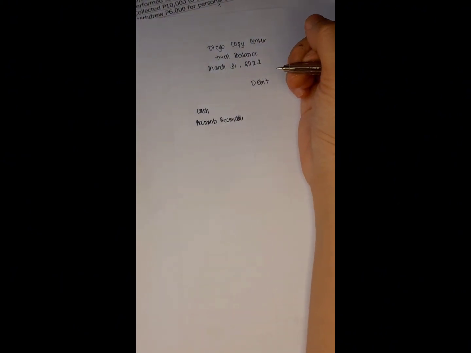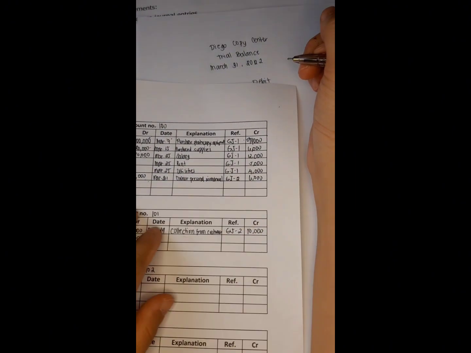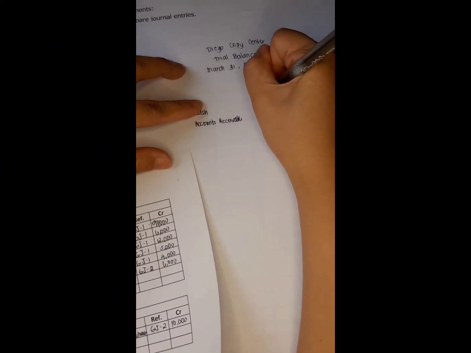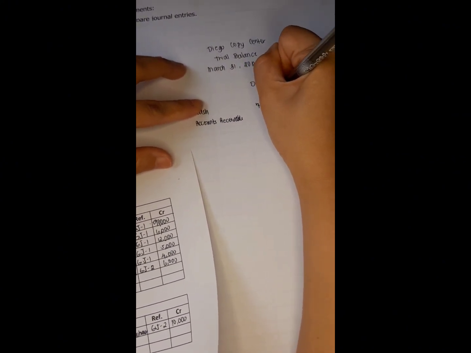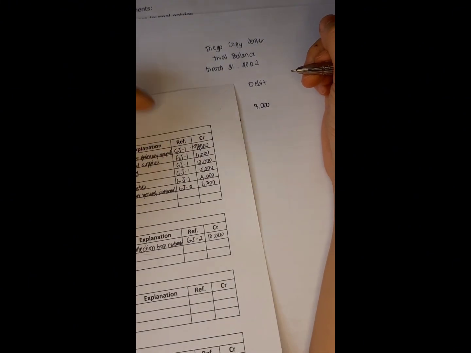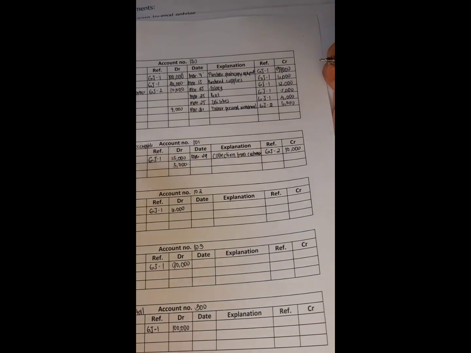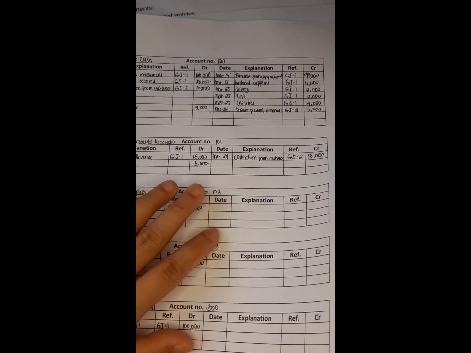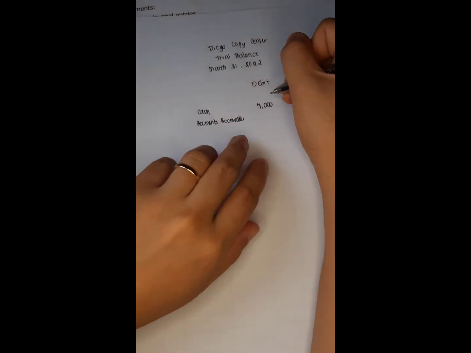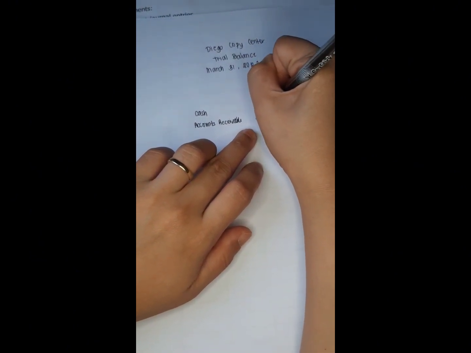Okay, so, titignan natin kung naka-debit ba yung ating cash dun sa ledger. Okay, so meron tayong 7,000. Then meron tayong accounts receivable balance na 5,000. What else?